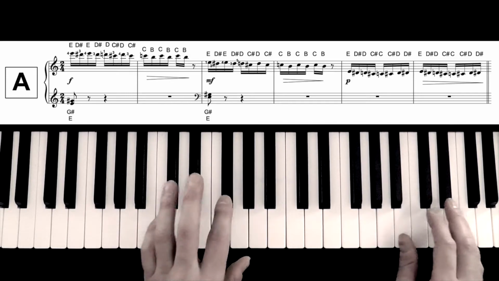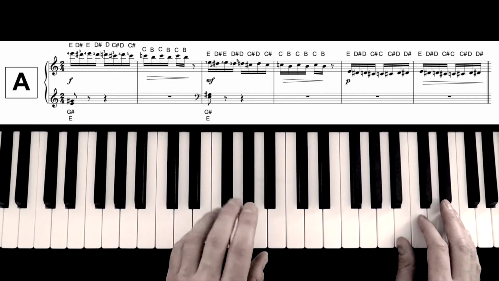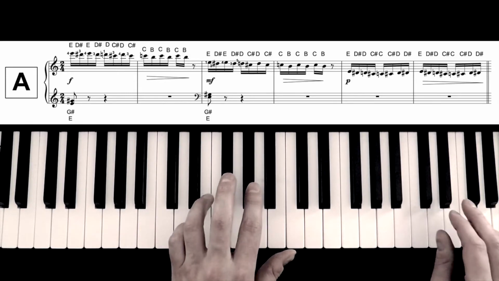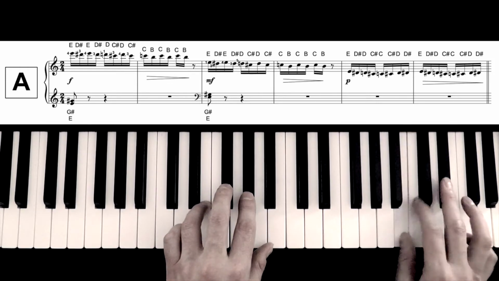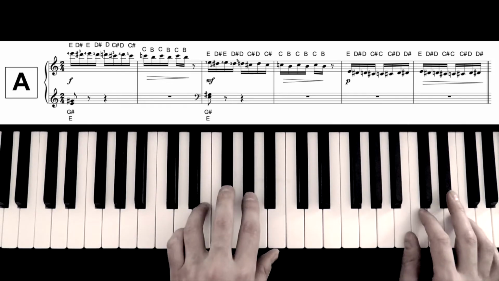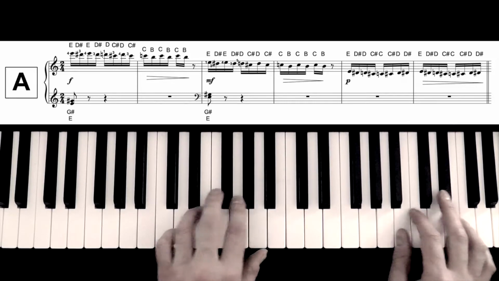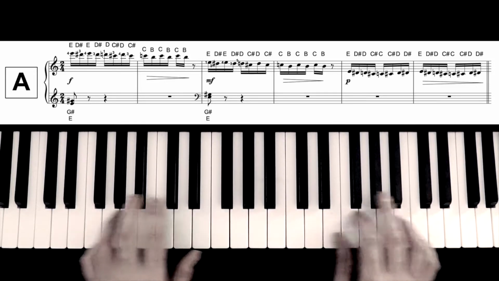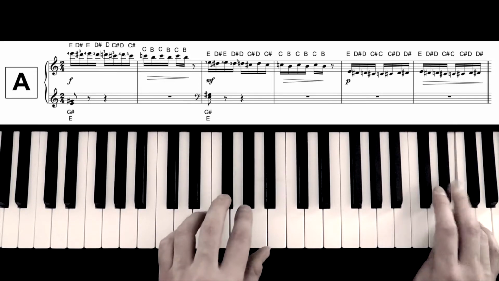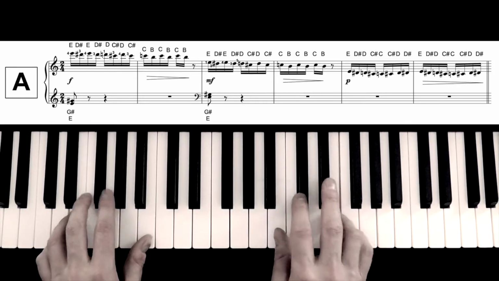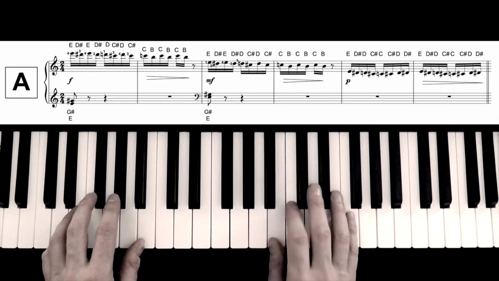Okay, so you've got 2 choices really. One choice is that you hold your right hand here, and then you get this idea of the 2 hands moving exactly the same distance, an octave, down at the same time. Move. So that's one way of doing it.